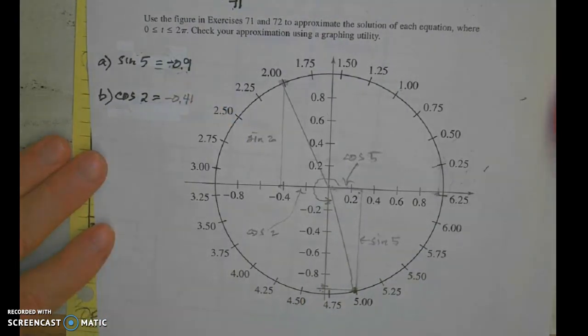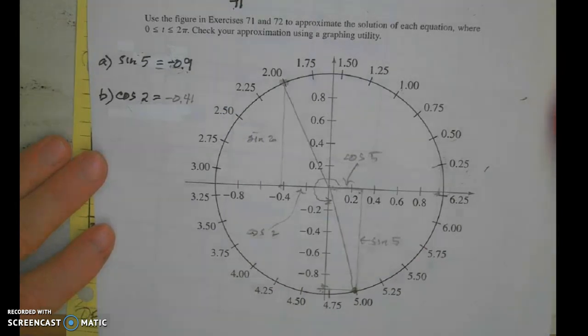And that's how you do problem number 71, and it's also how you do problem number 72.